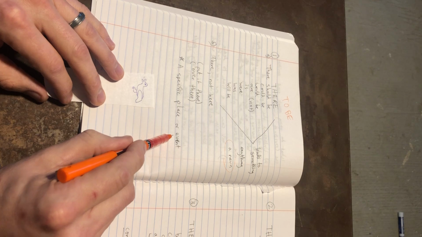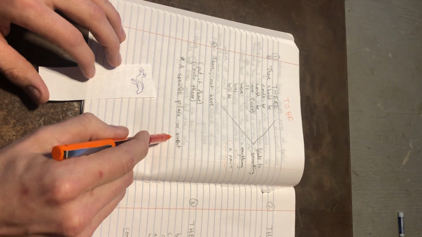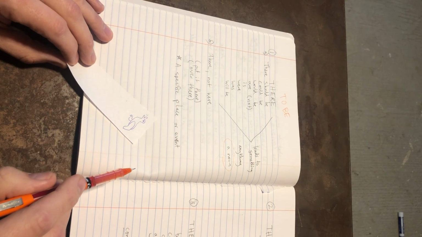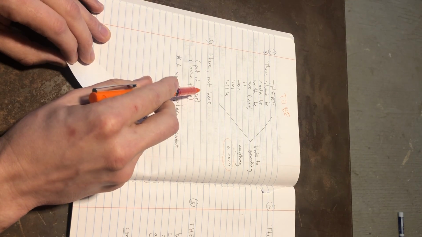So it's like an event. It's a place and time. So it doesn't have to have a physical location. It can be an event. It can be a party. It can be a ceremony. It can be a concert, a recital. It's there, not here.